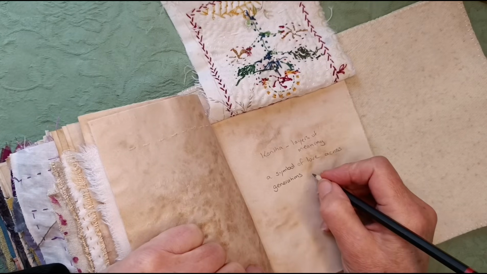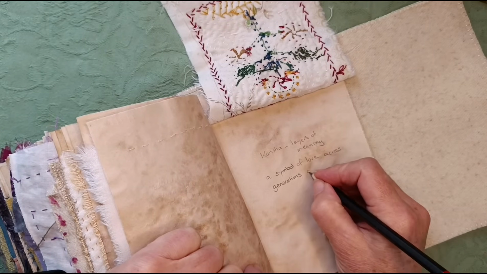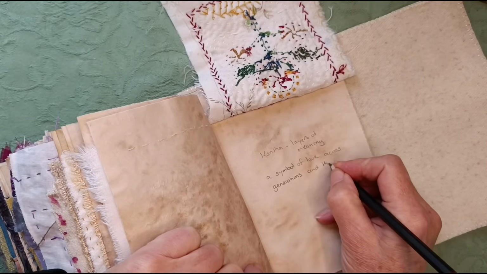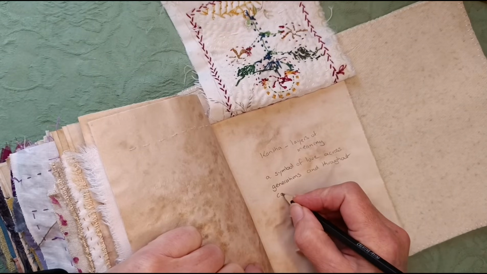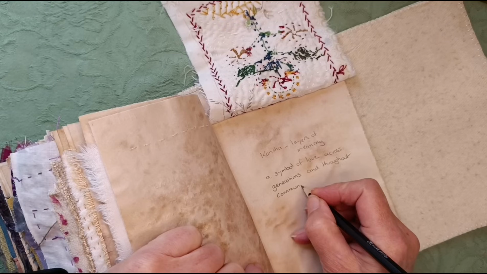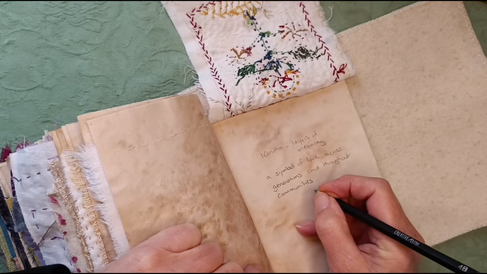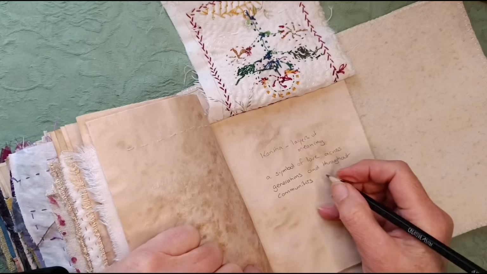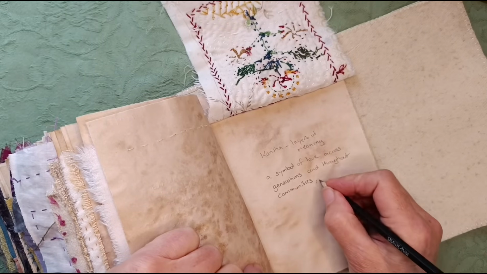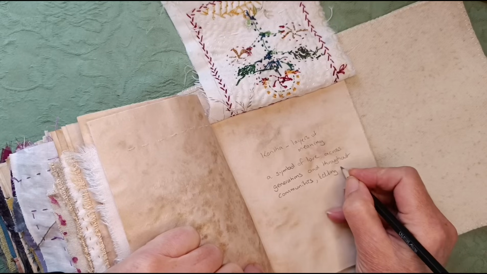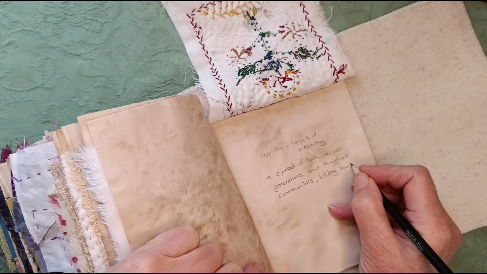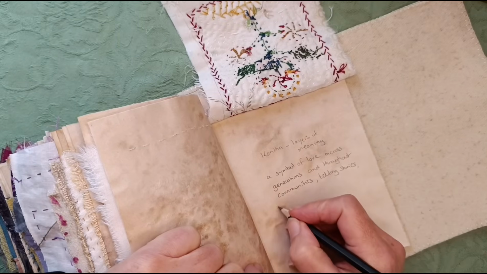And throughout communities. Telling stories. Holding memories.